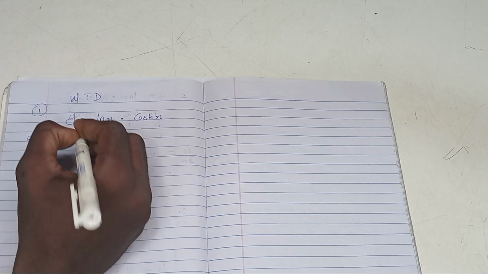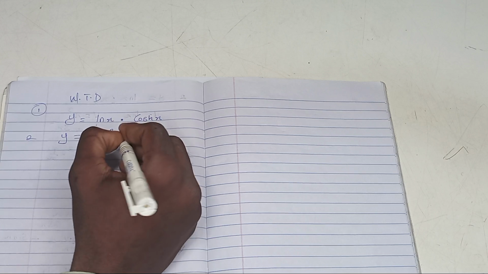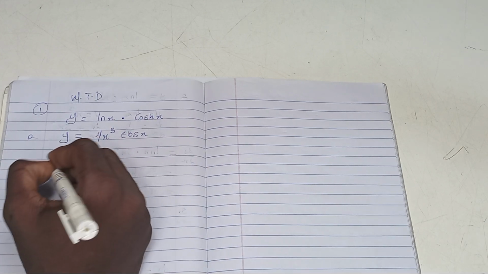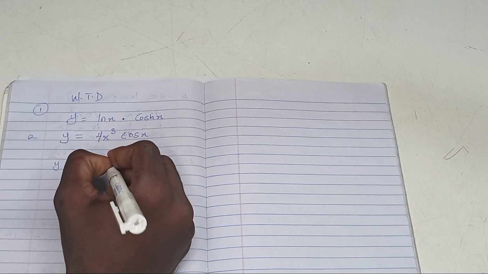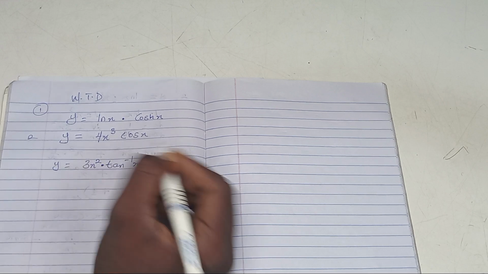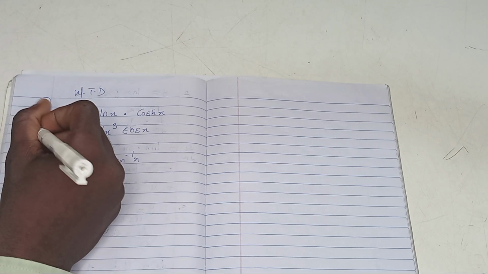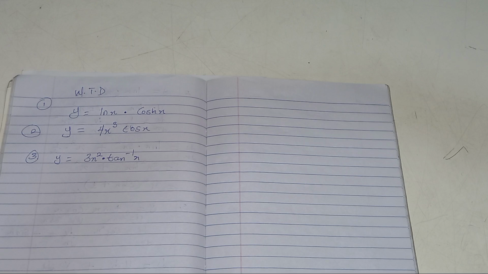Two: y is equal to 4x cubed cos x. Three: y is equal to 3x squared arctan x. Comment the answers in the comment section.